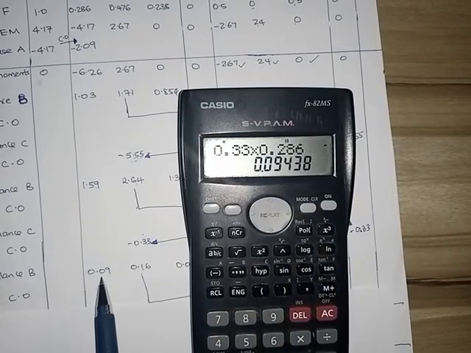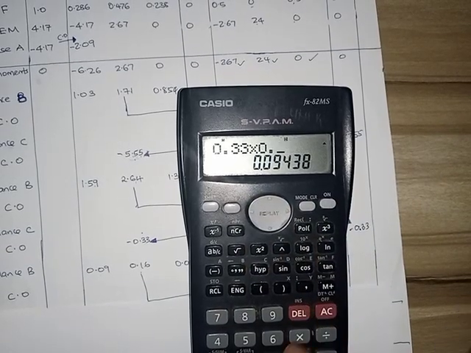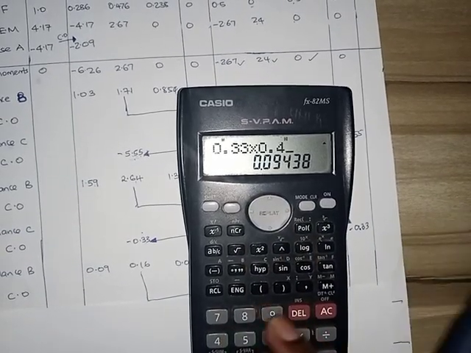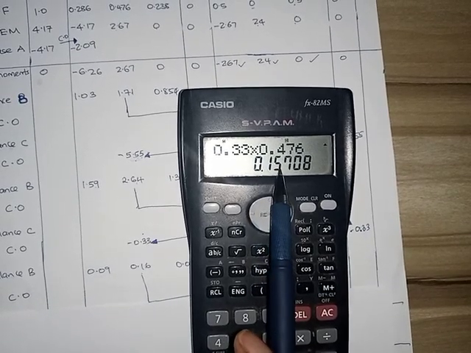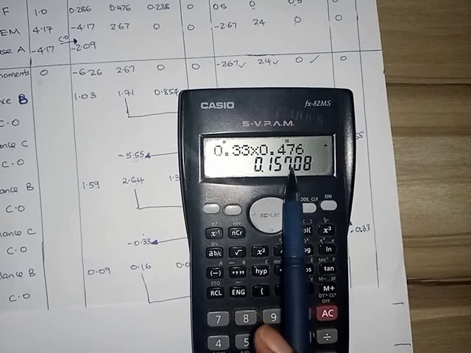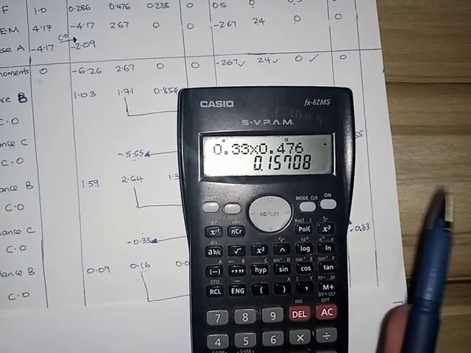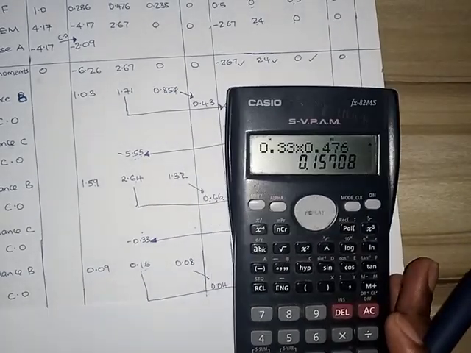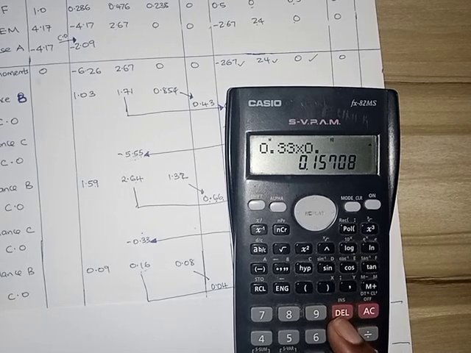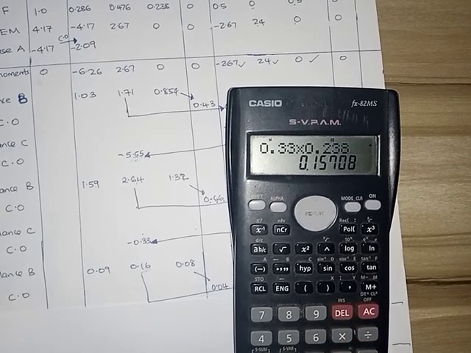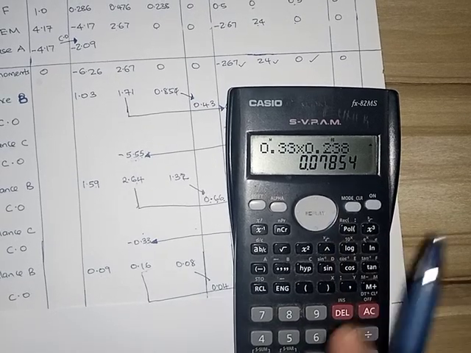This one I've calculated here. For BC, you get 0.15. If you round off, I've rounded off here to 0.16, but it is important to use at least 4 decimal places. Then the last one, you will get, again rounded off, 0.08.